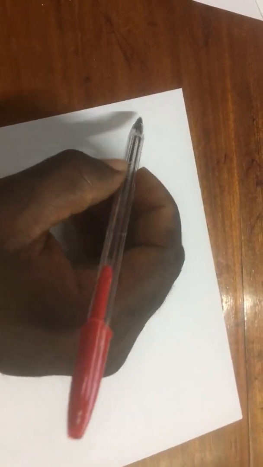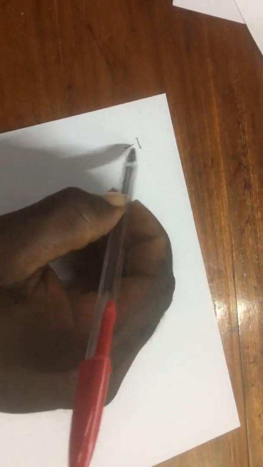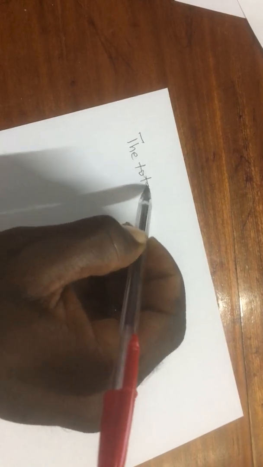Now let's look at this question. The total age in a class is 100.